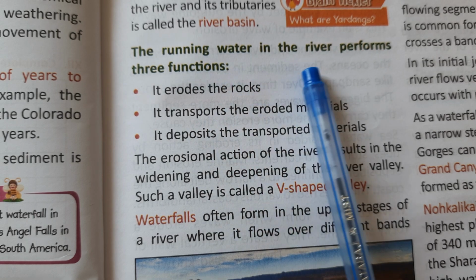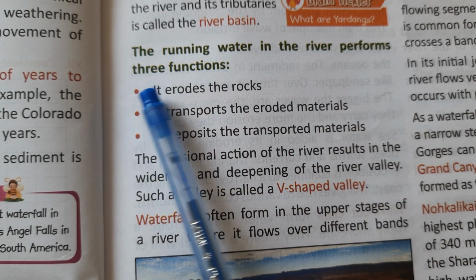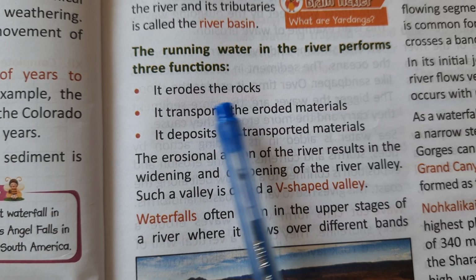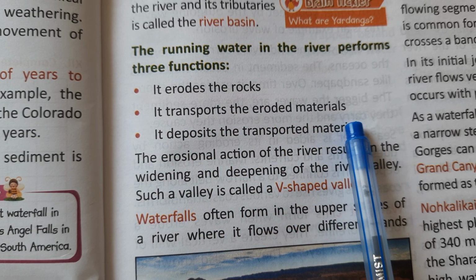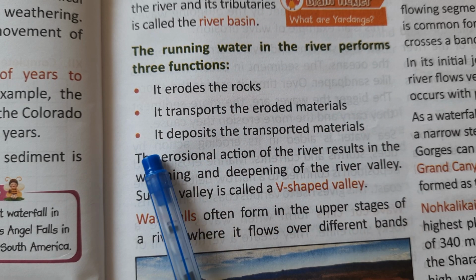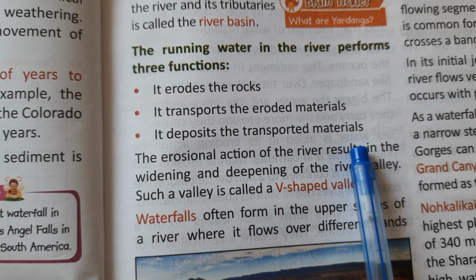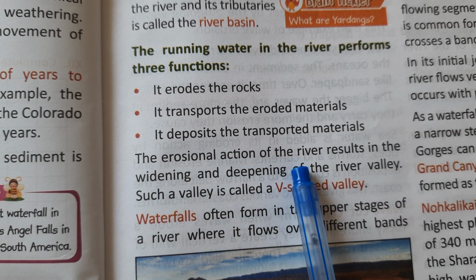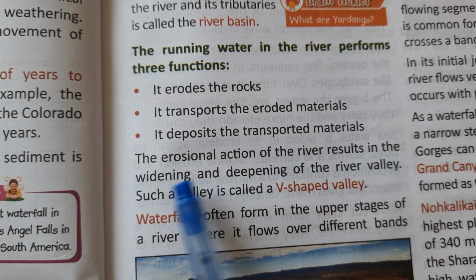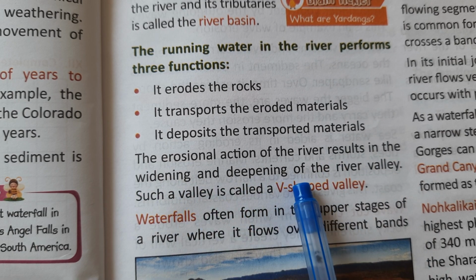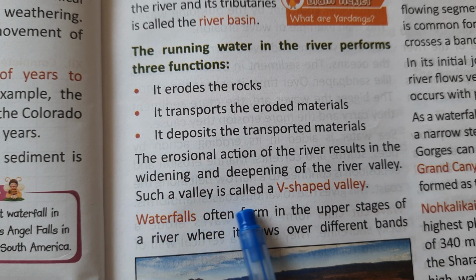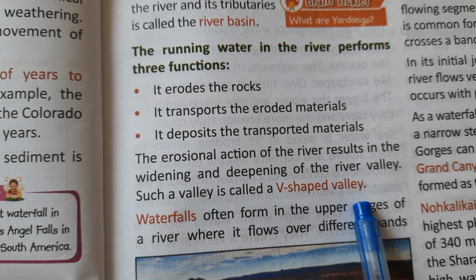The running water in the river performs three functions. It erodes the rocks. It transports the eroded materials. It deposits the transported materials. The erosional action of the river results in the widening and deepening of the river valley. Such a valley is called a V-shaped valley.